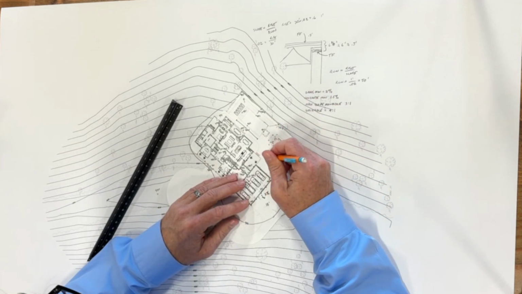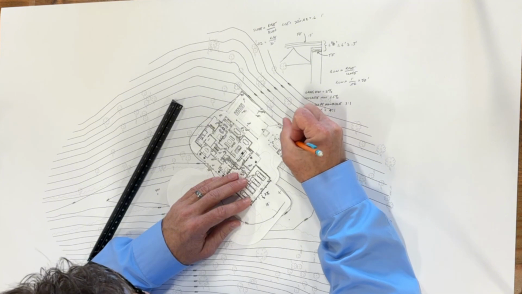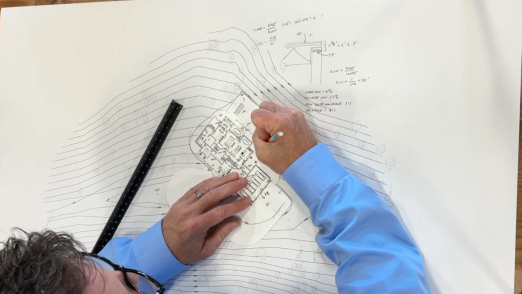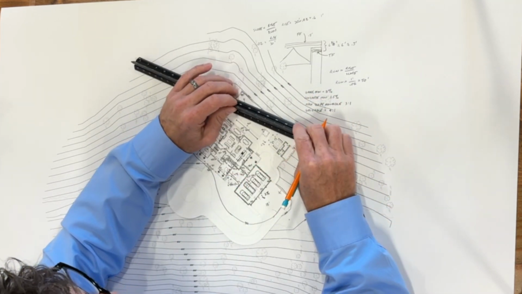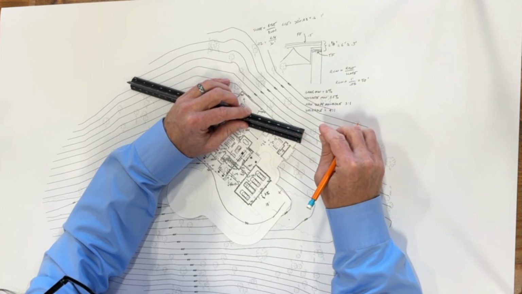Okay, so now what that means is we got to bring this down over here. So I'm going to lower this area. Let's just say we start going 2% this way. And we got to get around this building. So really it's going to go 45 feet.